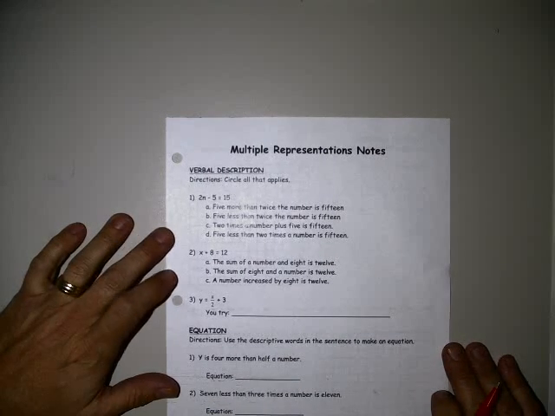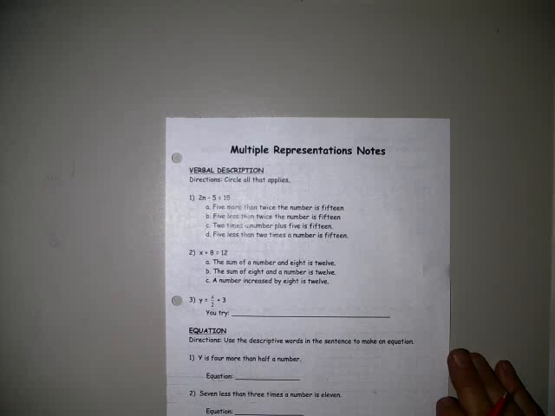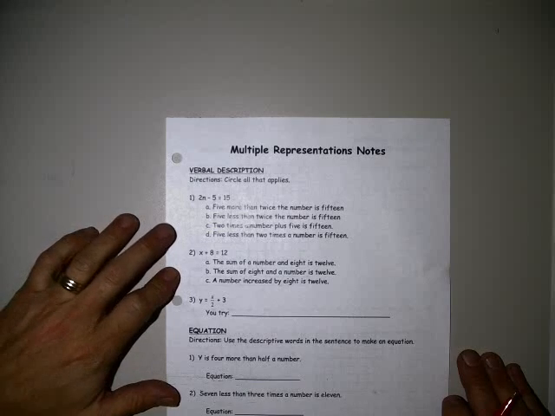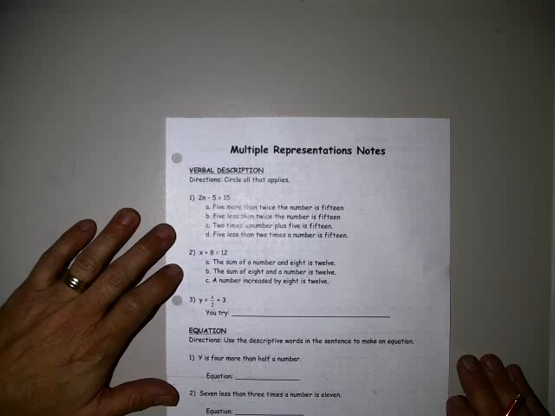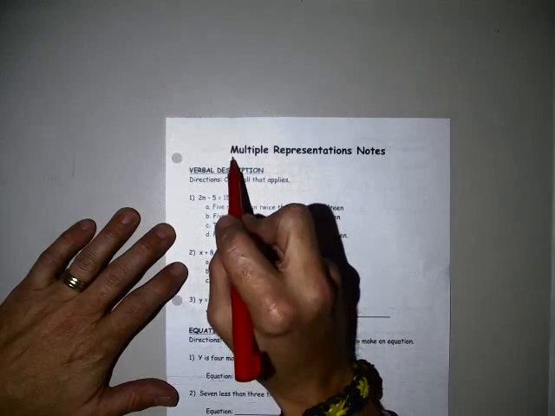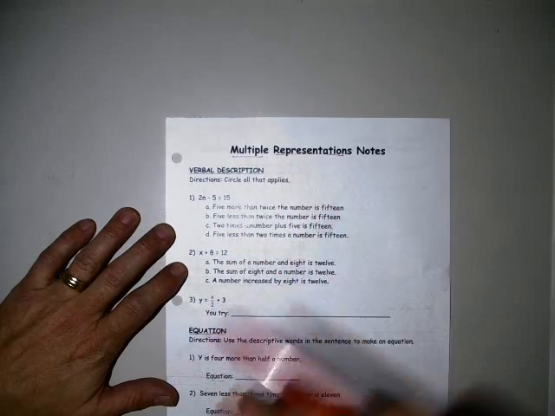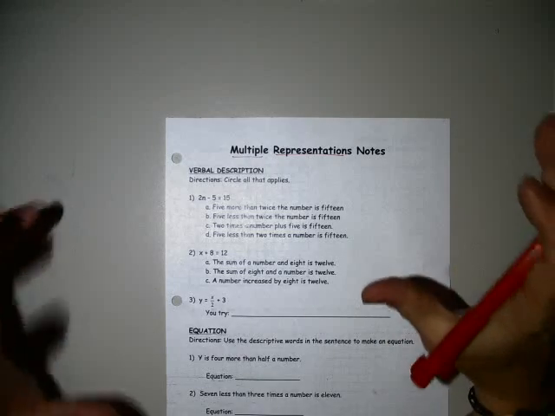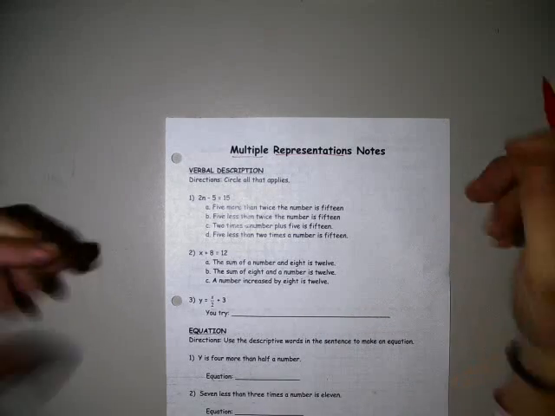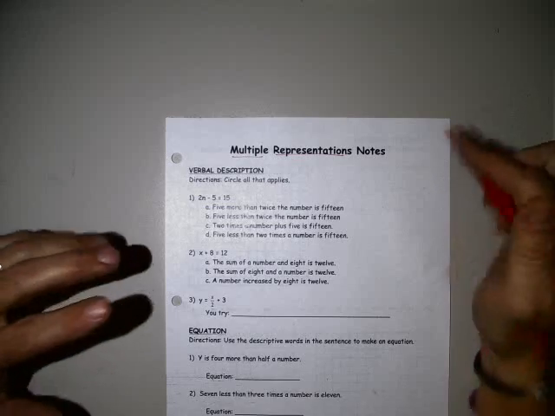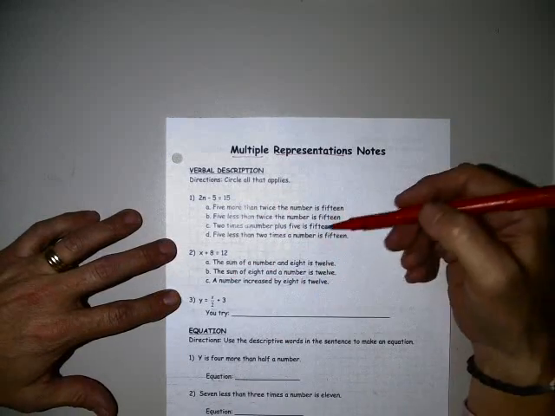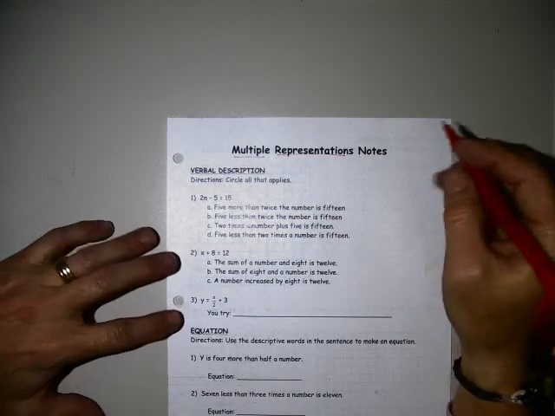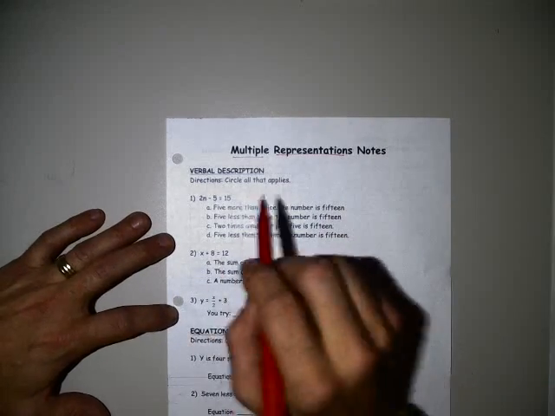These are your notes for the end of the week, multiple representations notes, and we're just going to go through these hopefully pretty quick. It shouldn't take too long. So when you see the notes that we're doing over multiple representations, all that means is problems or ways that you can show some information where there's more than one way. Like we can do an equation like this, or we can do a graph, or we can write it out in Word. So there's a few different ways we can do this. So let's just start with some basic stuff.